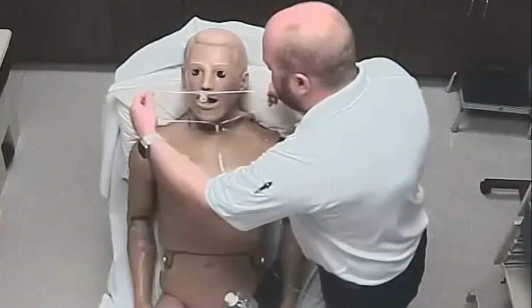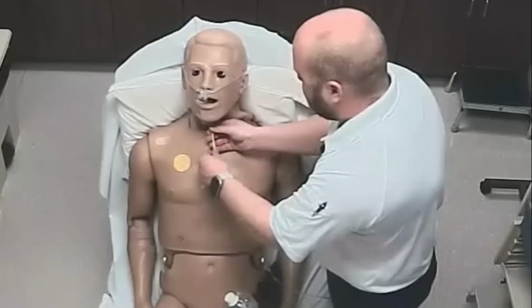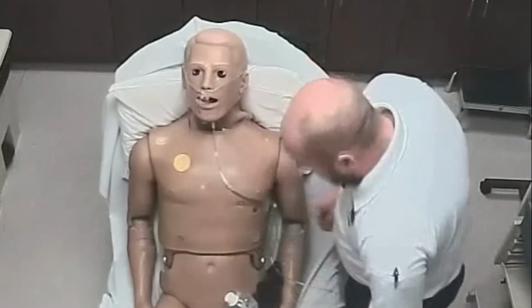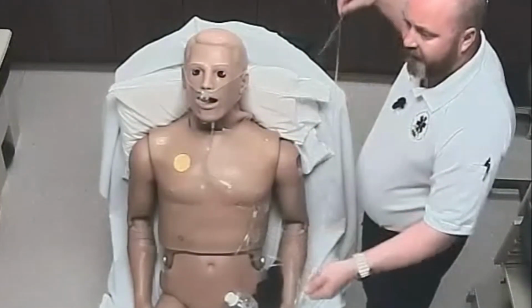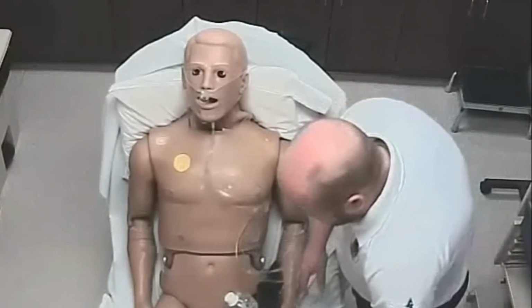So we're going to slide it into the patient's nose. Make sure you're talking to your patient, advising them what you're doing. They might have a little tickle or a weird smell. Go ahead and get your baseline capnography reading. So hook that up to the monitor and get your baseline, let it set.